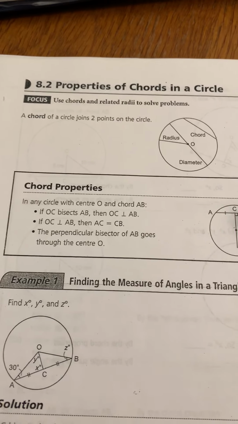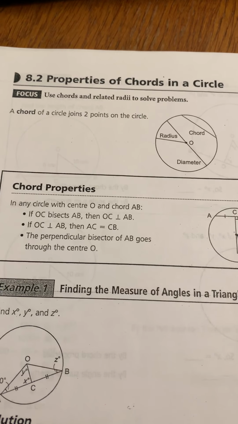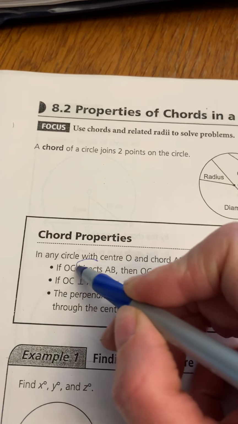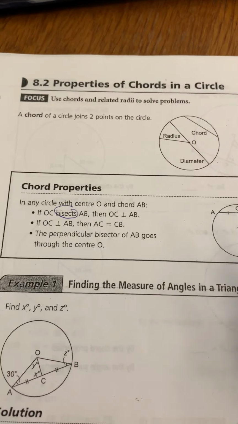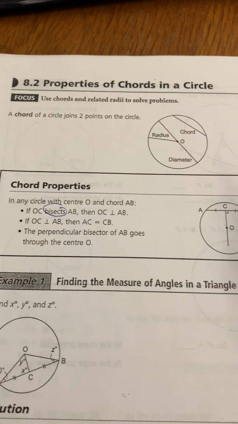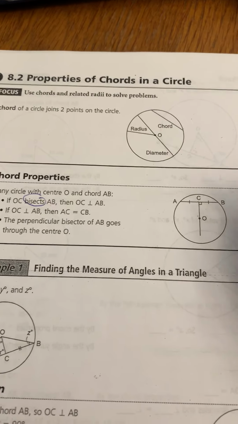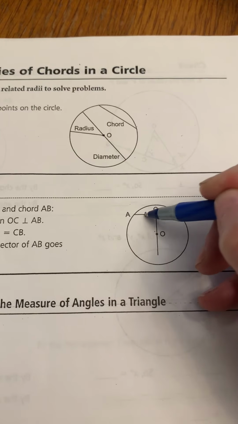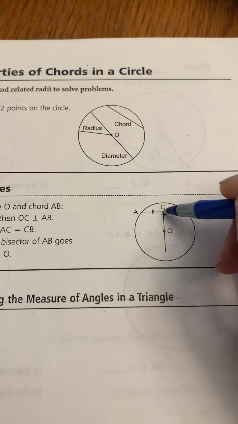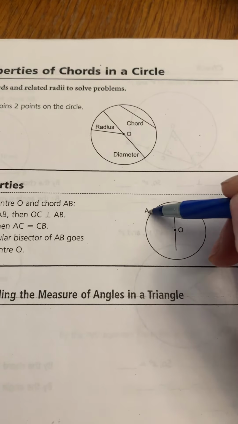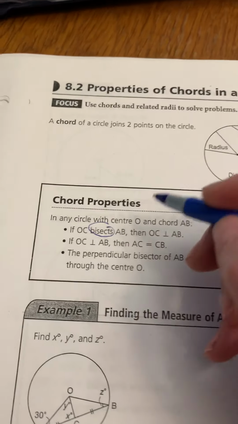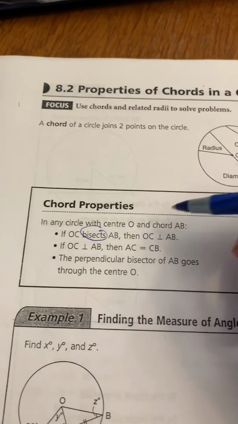In any circle with the center O and chord AB, if OC bisects, and that's got a special meaning in math, bisects means it cuts it exactly in half. And we know that it bisected AB because these lines tell us that this piece, CB, is exactly the same size as AC.